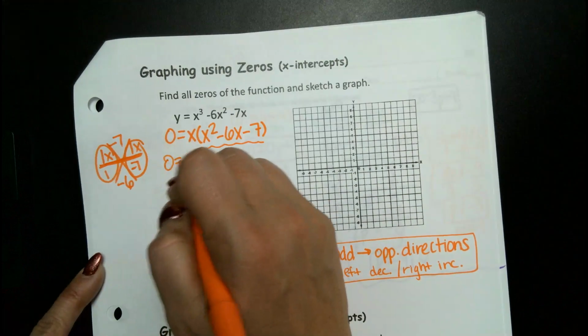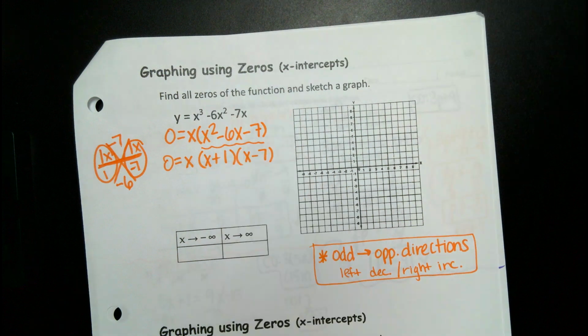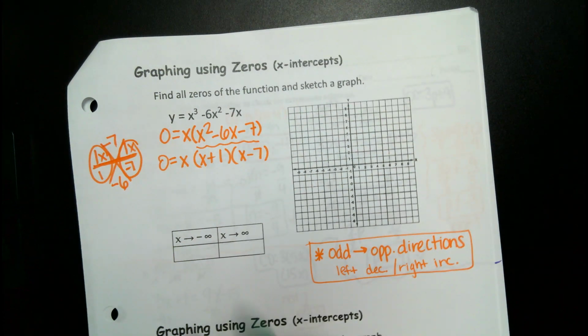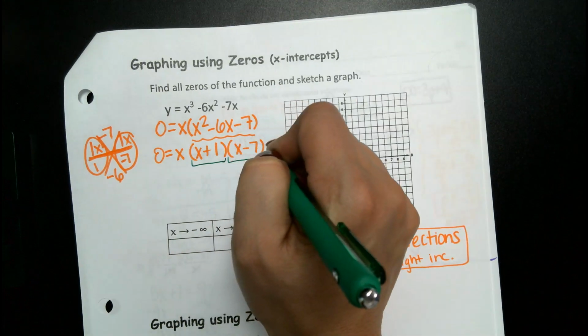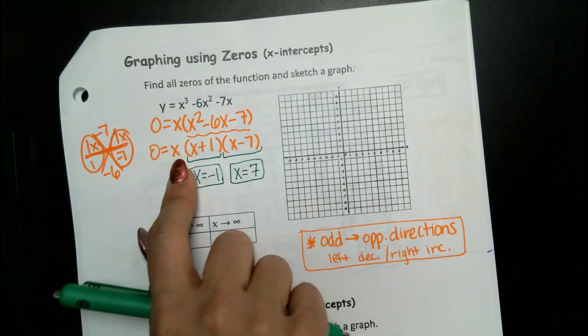I'd write 0 equals x, and then our 2 factors, x plus 1 and x minus 7. Most of you are really good at going through these. Those of you that weren't here yesterday, I know you can do these 2, and I'll talk about the one out front here in just a second. So x would be -1. This one here, x would be +7.